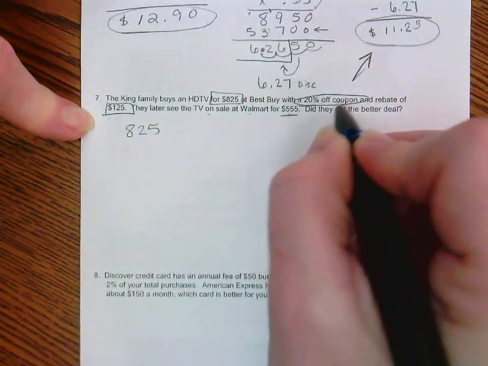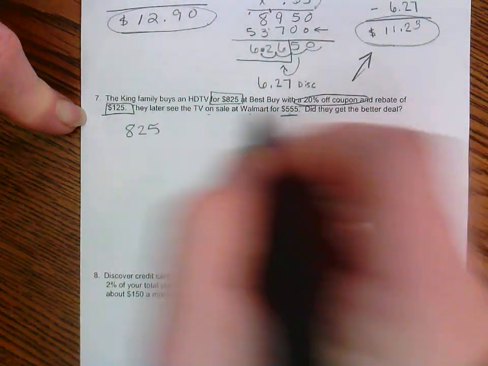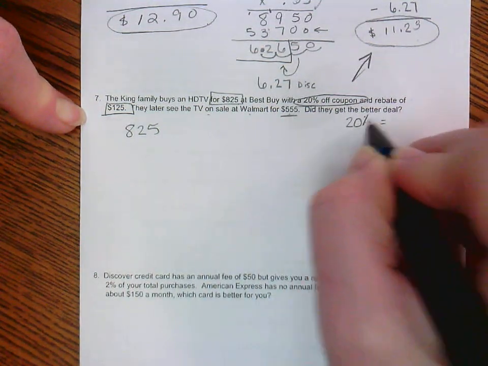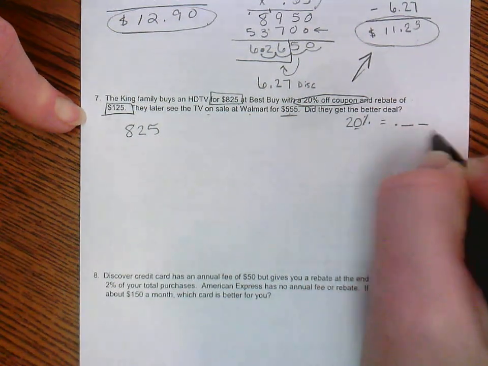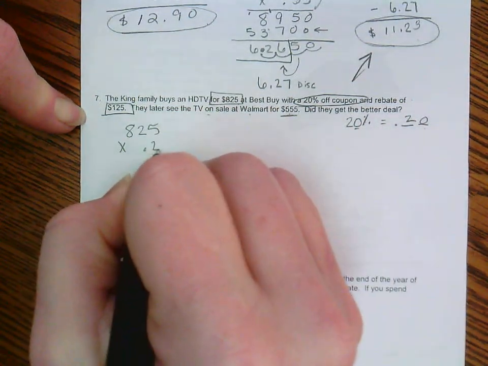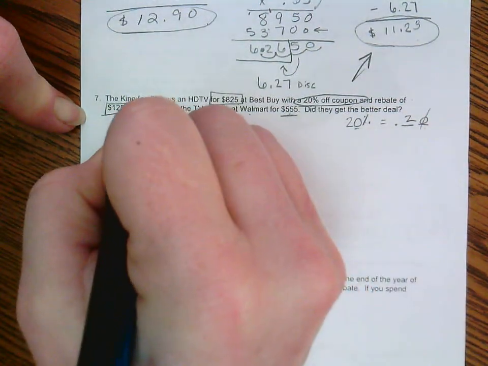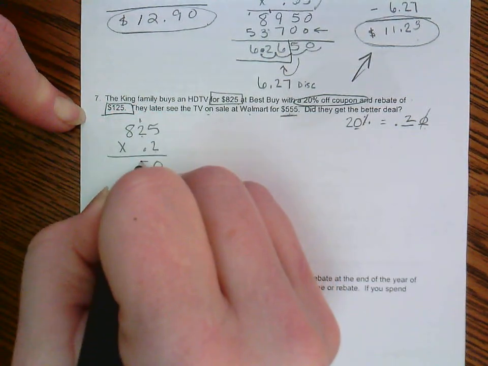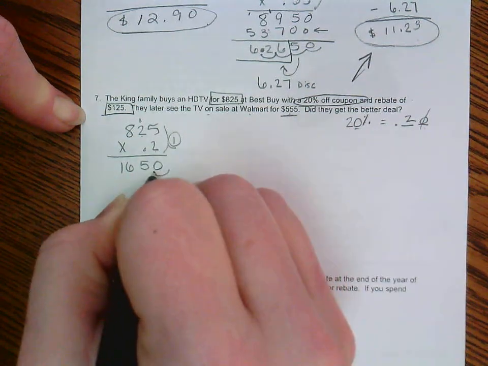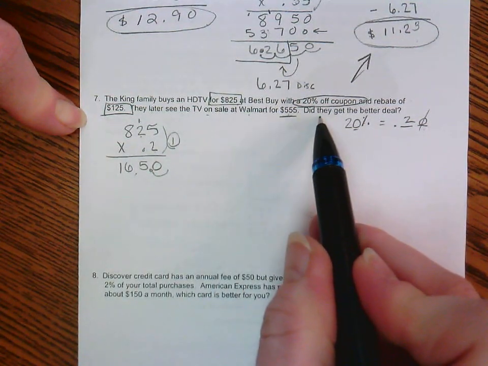All right, so $825, and we need to take off the 20% off coupon. So 20% is percents out of 100, tenths, hundredths, last digit, like that. So we're going to say times 0.2 because we can drop that last 0. So 2 times 5 is 10. 2 times 2 is 4, plus 1 is 5. 2 times 8 is 16. 1 digit behind the decimal. So they're going to save $165 with this 20% off coupon.